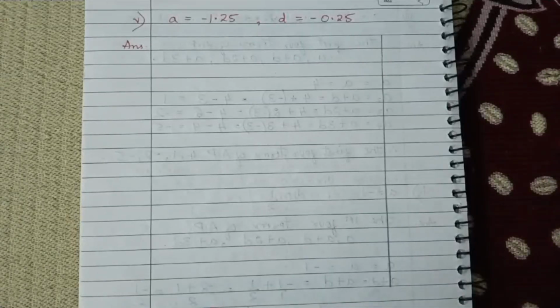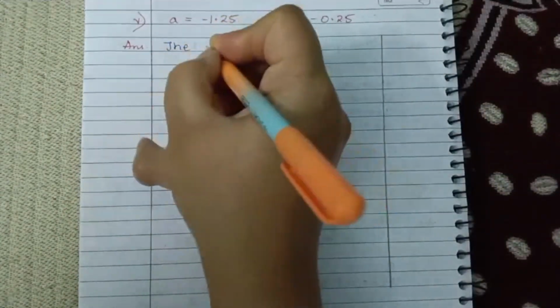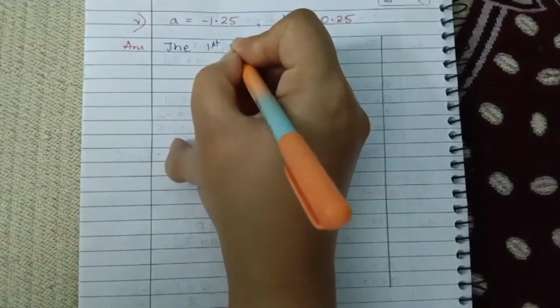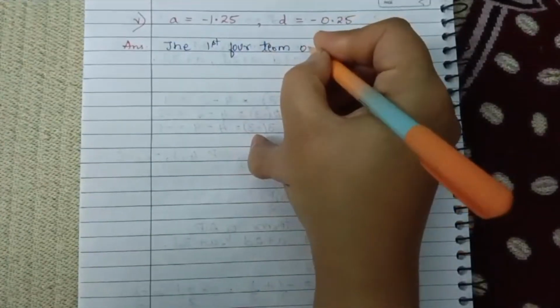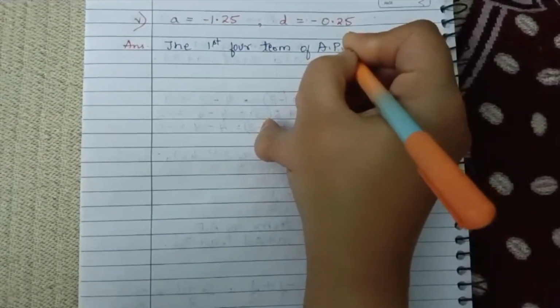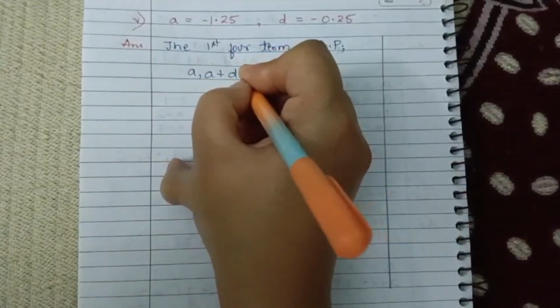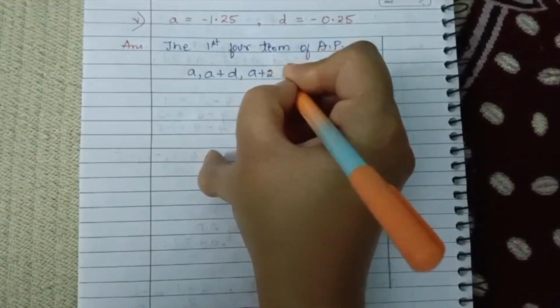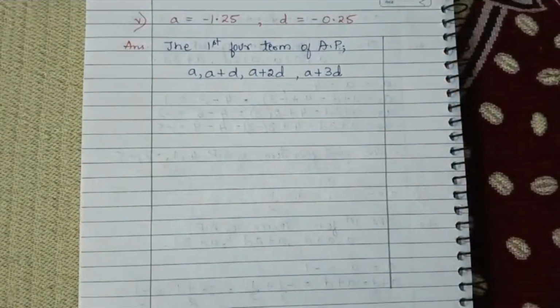The fifth sum is A is equal to minus 1.25, D is equal to minus 0.25. So the first 4 terms of AP are A, A plus D, A plus 2D, A plus 3D.